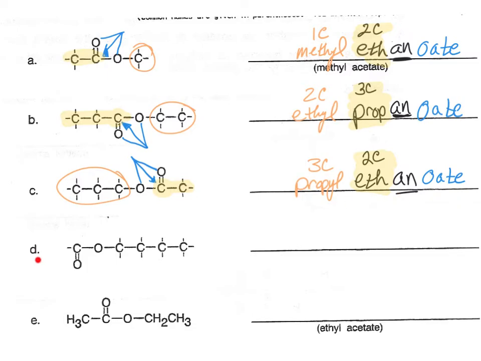Let's look at compound D. We see that it's an ester. Let's go ahead and point at the main chain. Then we're going to have this as an -oate with -an in front of it, anoate. We put in how many carbons for the main chain.